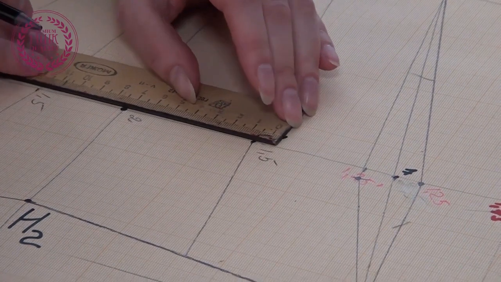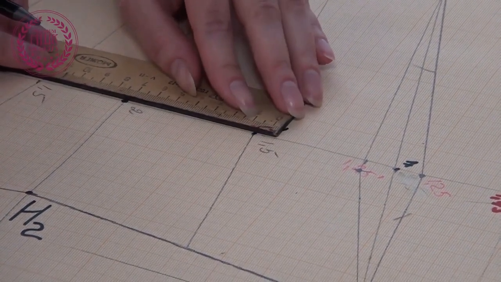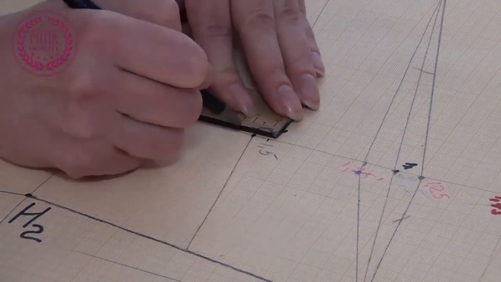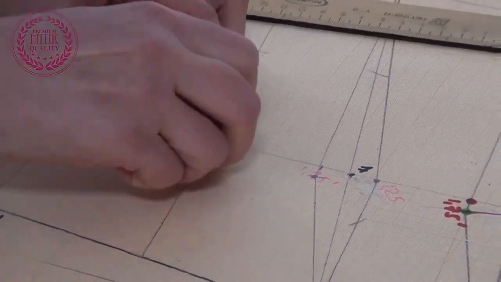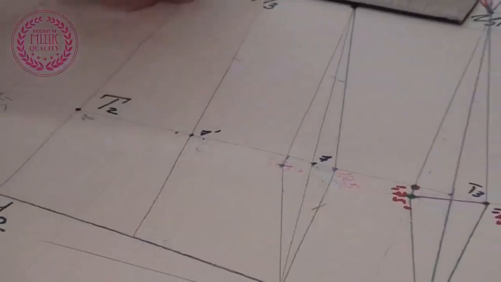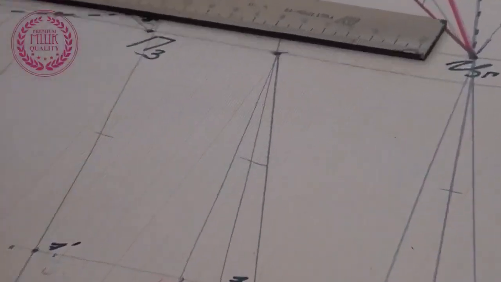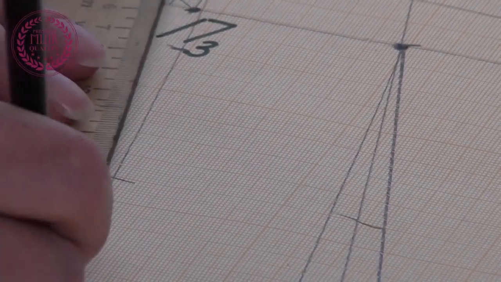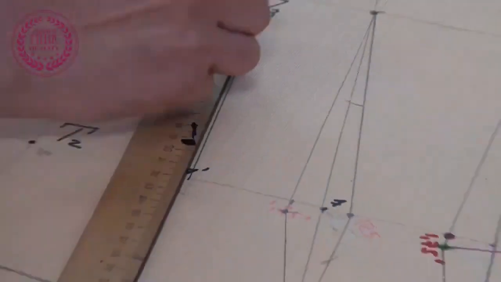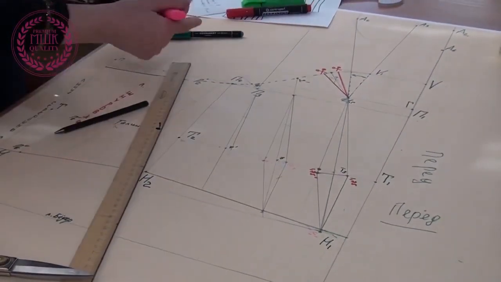The depth of the dart for the third seam is 1.5 centimeters. Right and left have half the depth of the dart. The top point of the dart along the third seam is 2 centimeters lower than along the second seam.